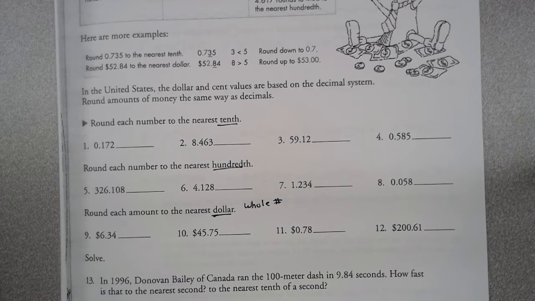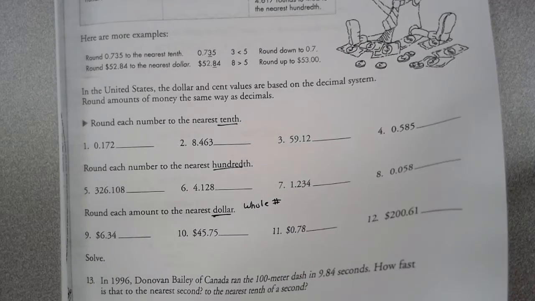So that's what you're going to be dealing with. And I'm sorry, that's the alarm. That's the lunch alarm.